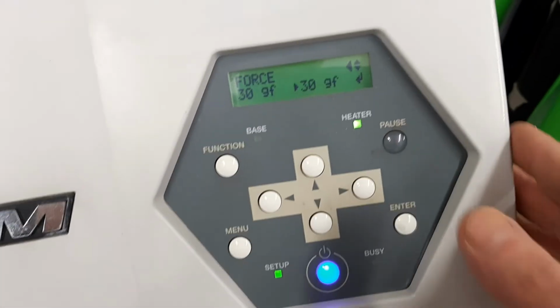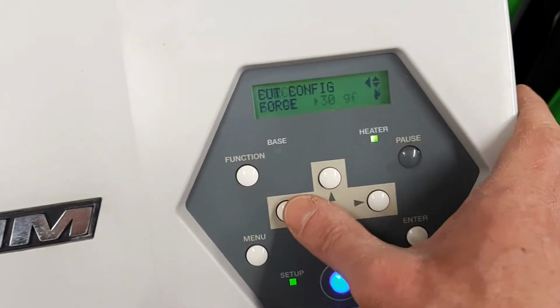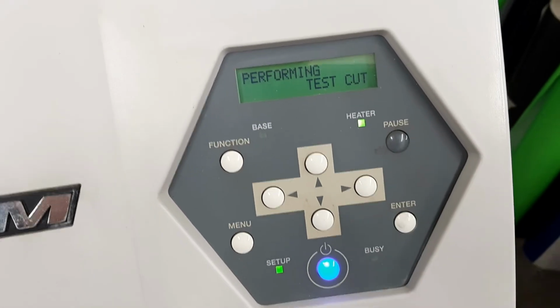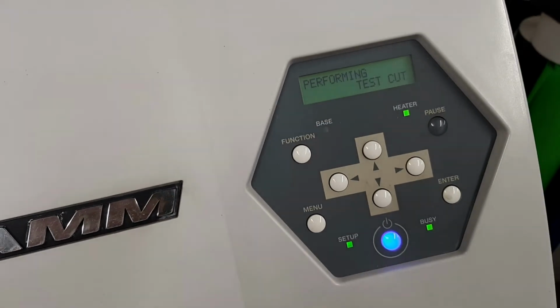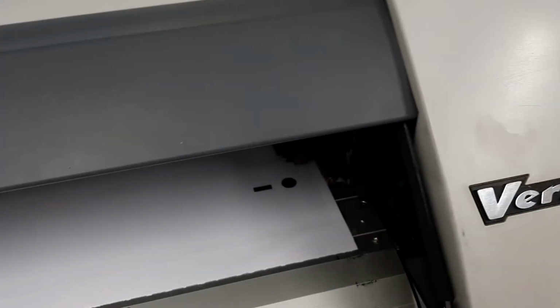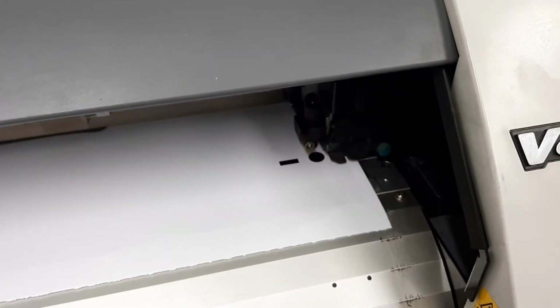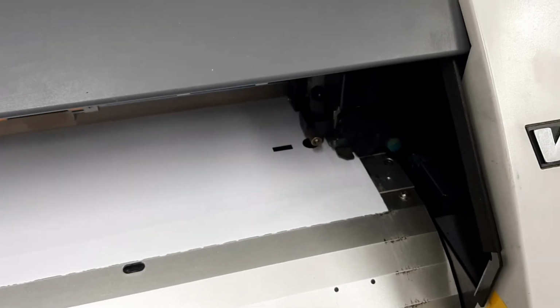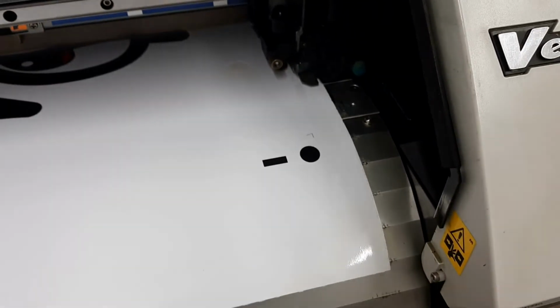So I enter that, go back up to test cut, performing test cut. So of course I know 35 grams of pressure is not going to be enough to cut through this vinyl, because it's very heavy HITAC, and of course with the lamination on top as well, it's going to be very heavy. So there you go, a really light cut, but it just cuts through the registration mark, and I don't want it to cut through there because I need that registration mark.